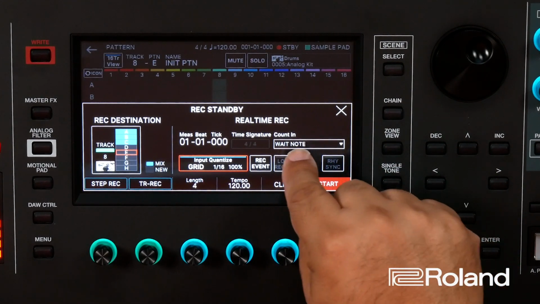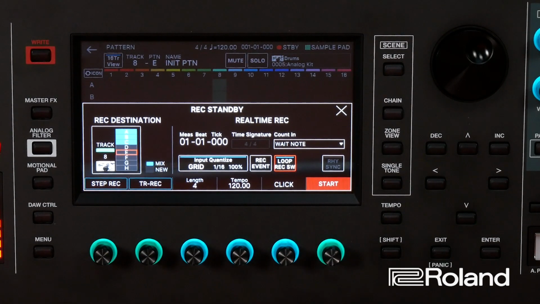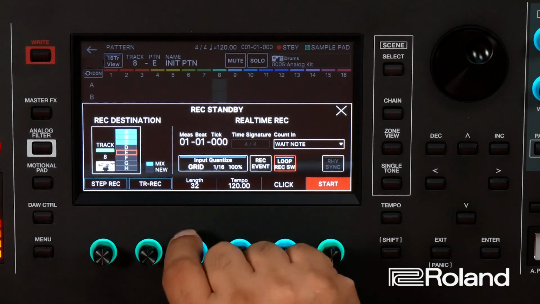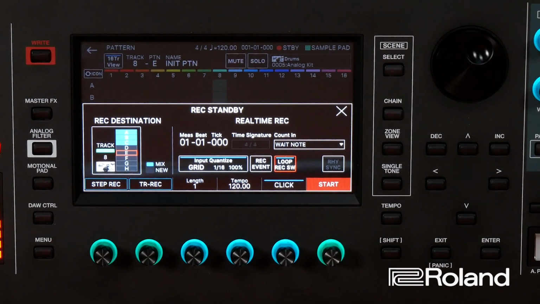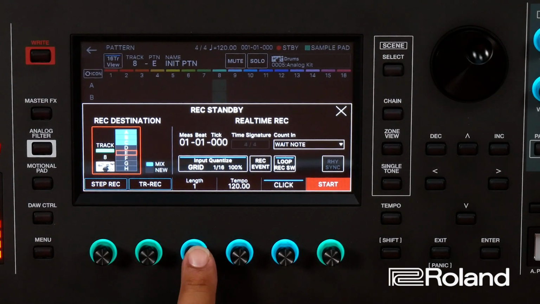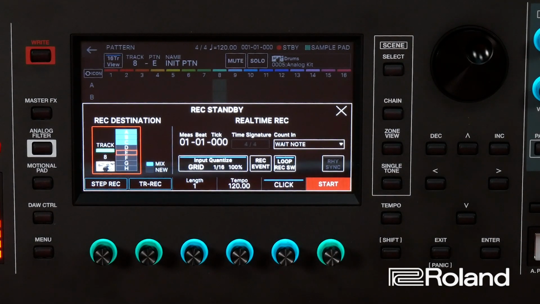And then most importantly, I'm going to press loop record switch. So after we get through the measures that I've allotted for recording, it's going to just keep on looping. So this is something that's great. Now, once again, just like in the TR-Rec, I can do anywhere from 1 measure up to 32 measures. Okay, great. So for my example, I'm going to use 1 measure. All right, I think we're ready. I'm going to turn the click back on. So I have the click, everything set, 1 measure length, it's on mix, quantize, loop. I think we're ready. So let's go ahead and start recording.